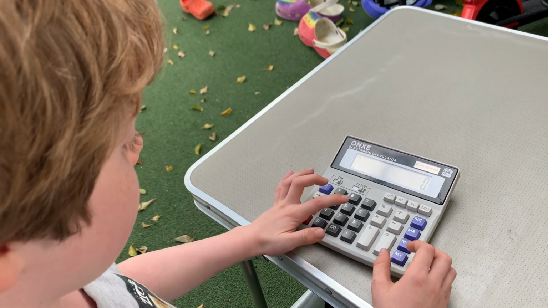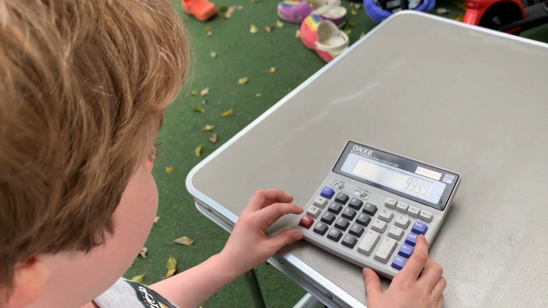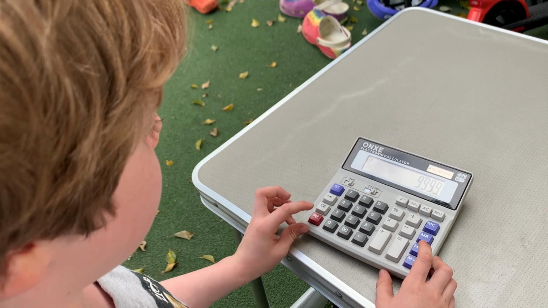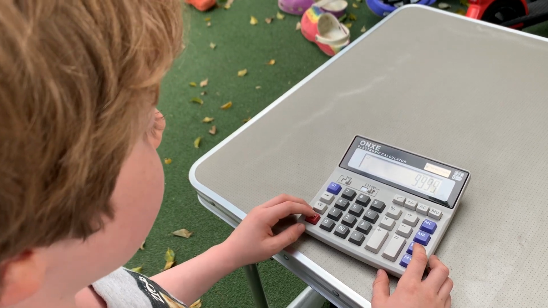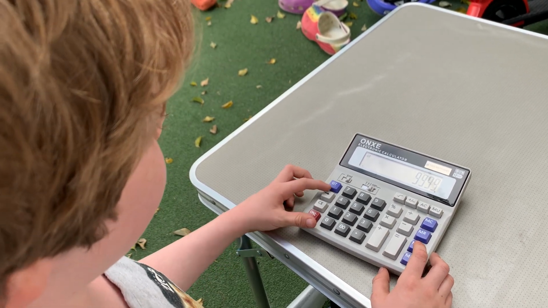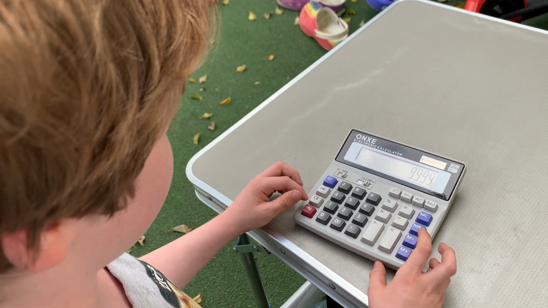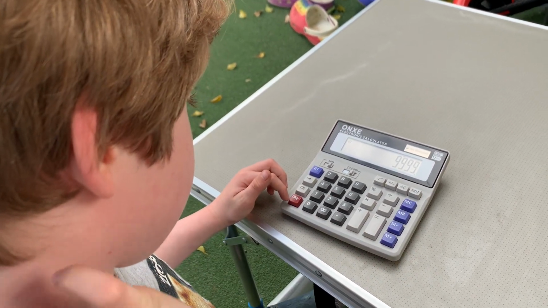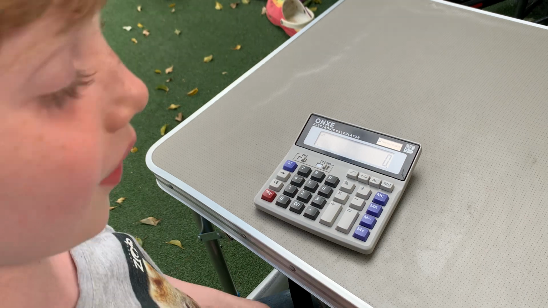And to clear it, press on slash C or CE. GT won't always work. Okay, GT is a completely different thing which we're not talking about now. Okay, so that's how to use addition and subtraction.